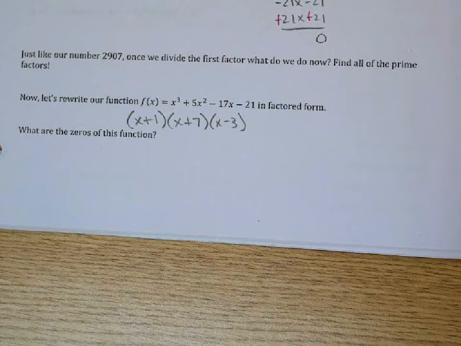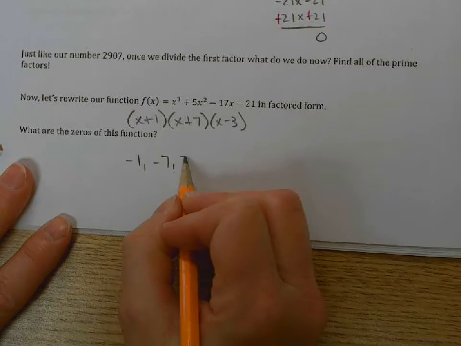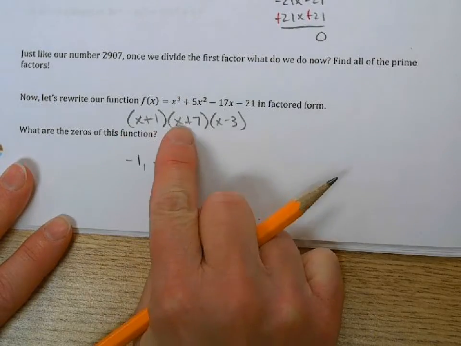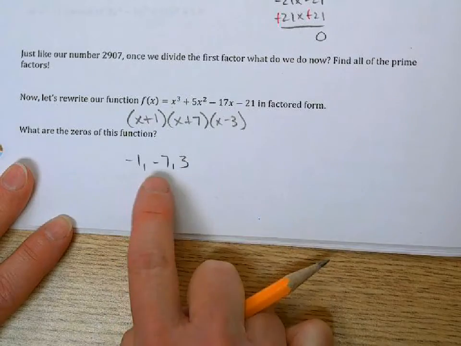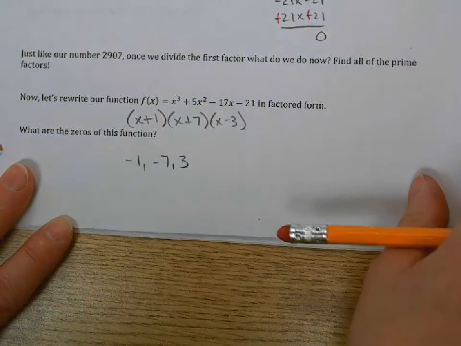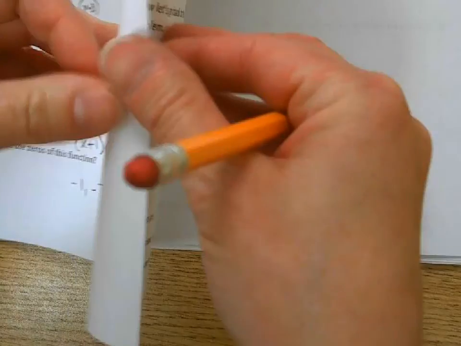What are the zeros of this function? If these are the factors, what are the zeros? Negative 1, negative 7, and 3. Remember, that's what I would plug in for x that would turn these into 0. If I plug in negative 1, yep, that makes that 0, and that one. Yes? Okay, turn the page. Guess what? You can do this again. Make sure you got it solid.